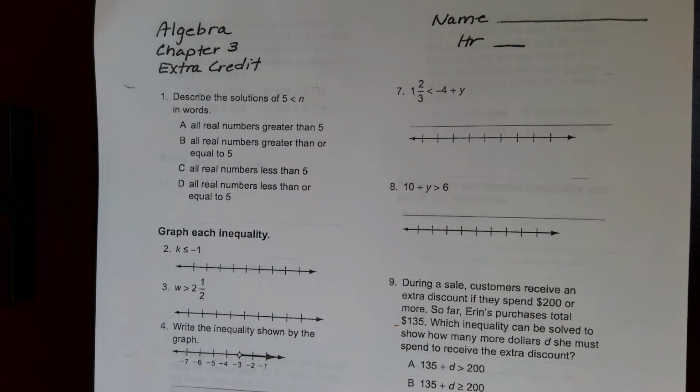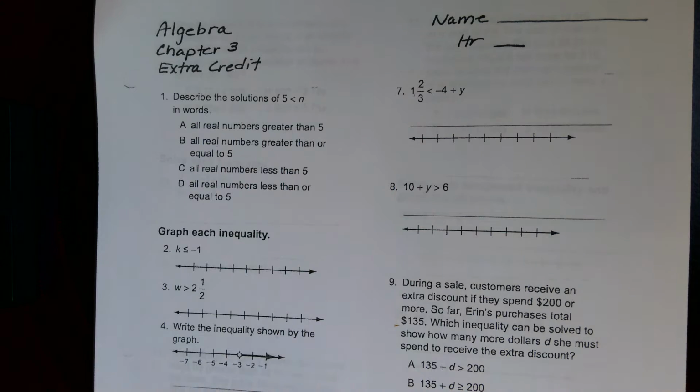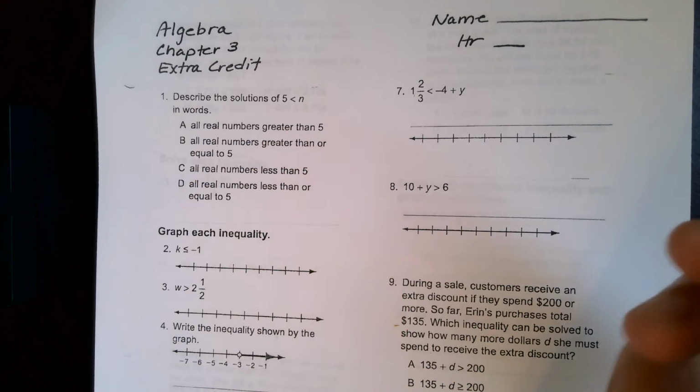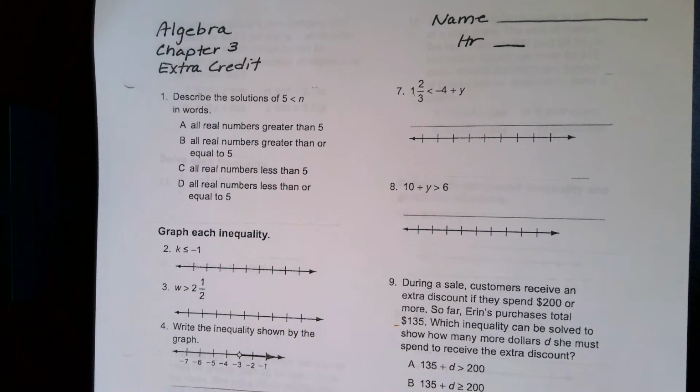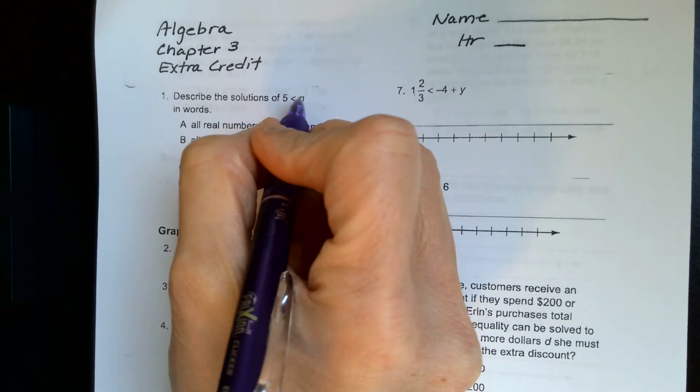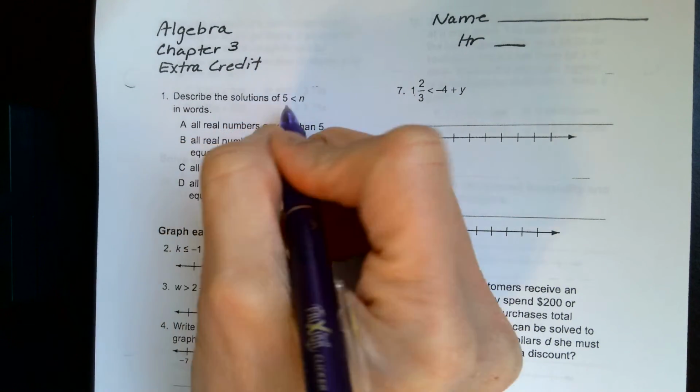All right, chapter 3, extra credit. Describe the solutions, right? The answers for the following in words. So I've always taught you to rewrite this with the variable on the left. So you're going to want to take that n and move it over here.